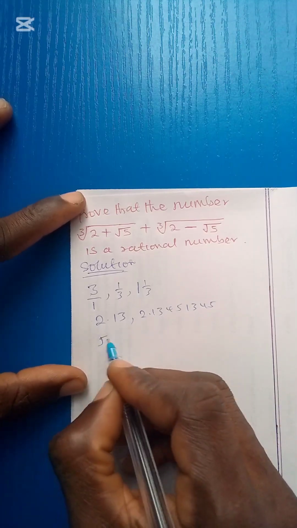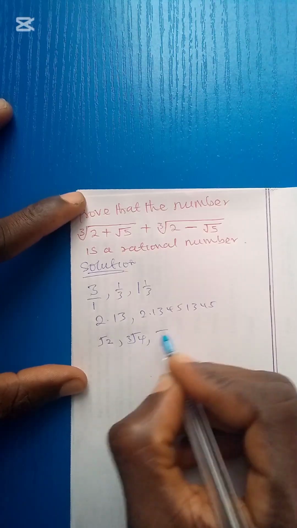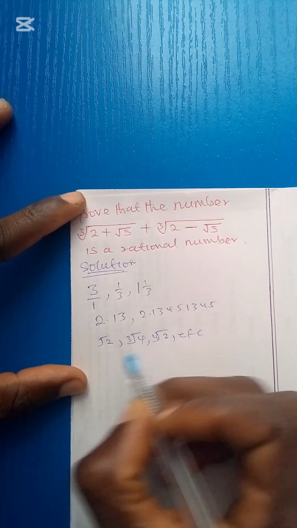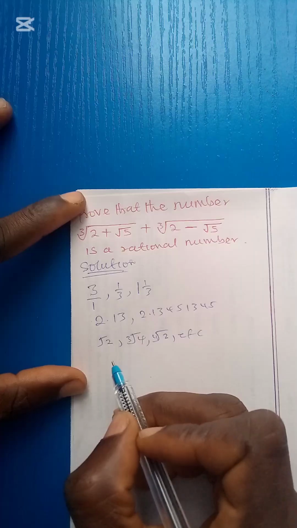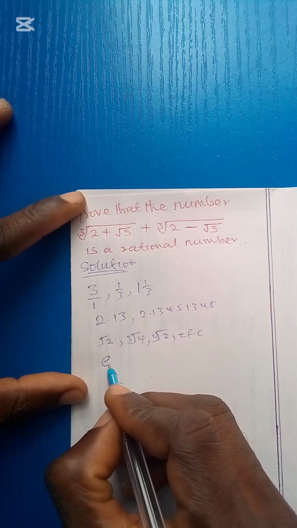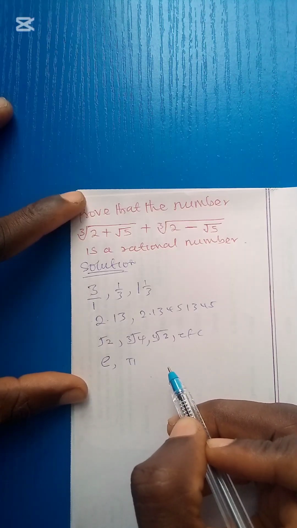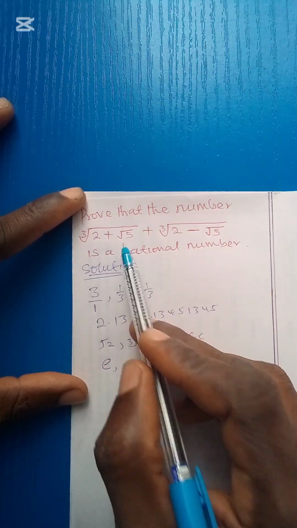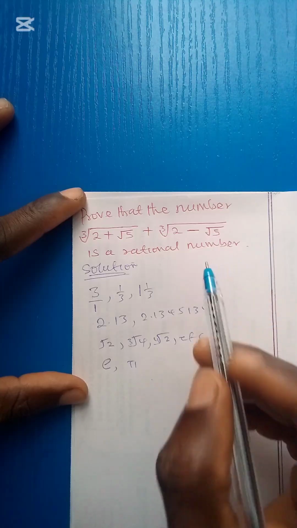But numbers like root 2, cube root of 4, the fourth root of 2, etc., are members of the set of irrational numbers. Other members of the set of irrational numbers are e, then pi is an example. They are all members of the set of irrational numbers. So the numbers we are given, which are the cube root of 2 plus root 5 and the cube root of 2 minus root 5, are members of the set of irrational numbers.